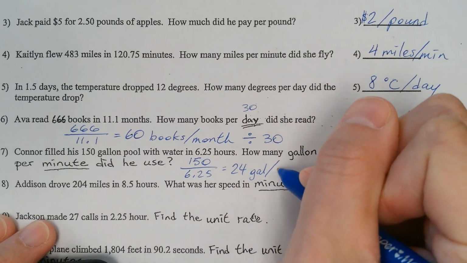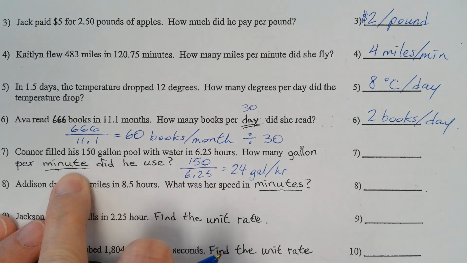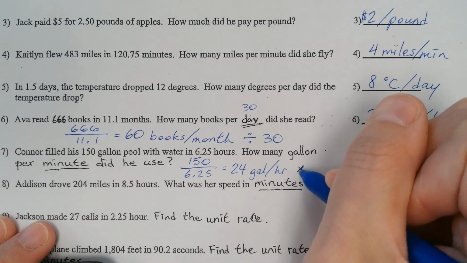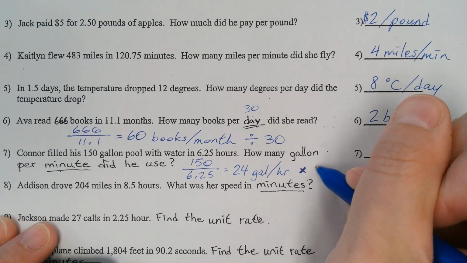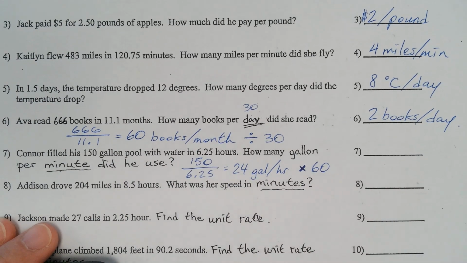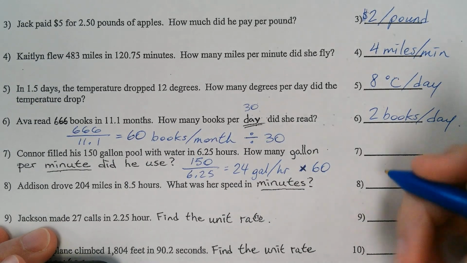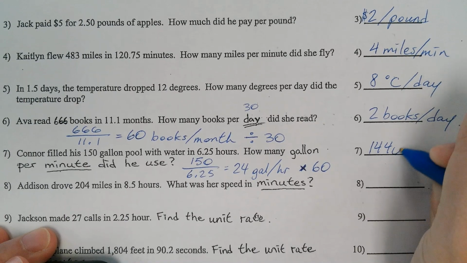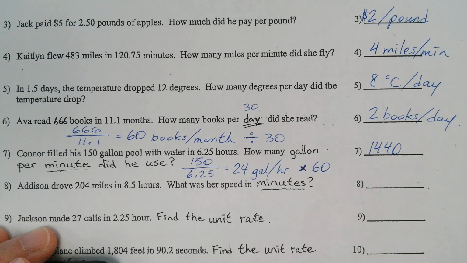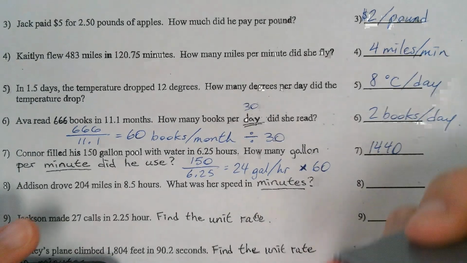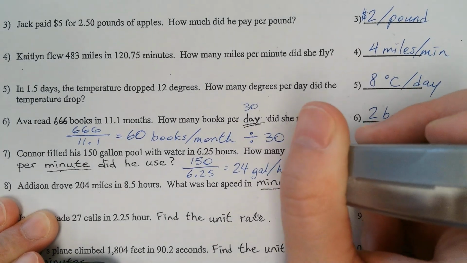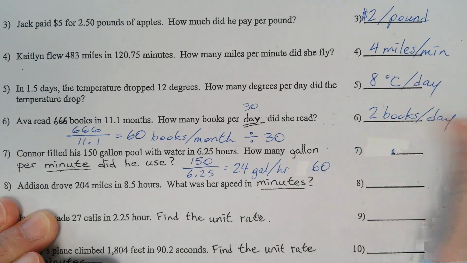Good. Per hour. But now I want to find minutes. Good job. So this one, I'm timesing by 60. There's 60 minutes in an hour. So 24 times 60. 1,440. Wait. No. Divide. I'm still dividing. Sorry. All right. Some of these questions are multiply. Some of these questions are divide.